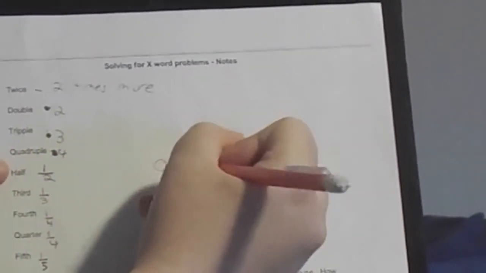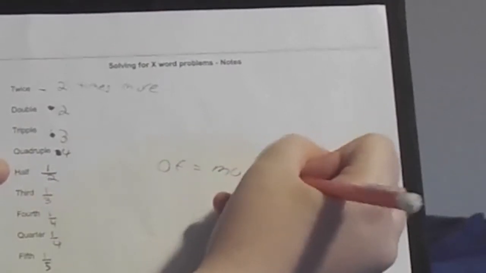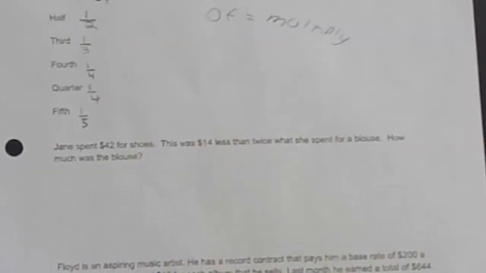And it's the fraction times it, because the word of means multiply. So if you ever see a third of, it means a third times that. Because remember, timesing by a third is the same thing as dividing by 3. So that's what all these words mean.